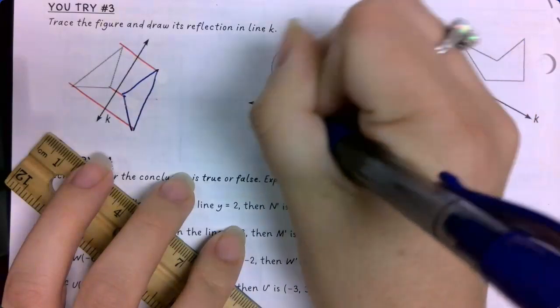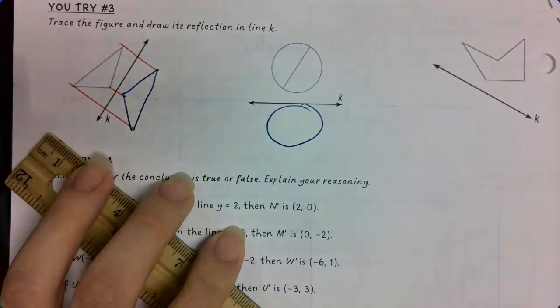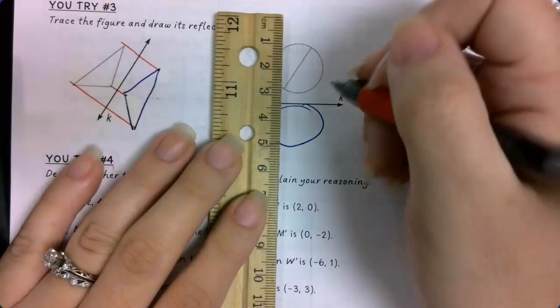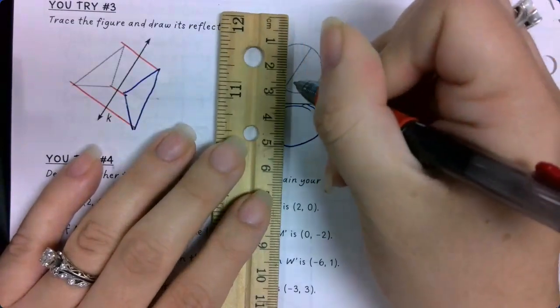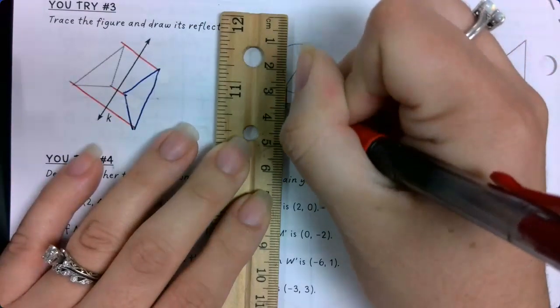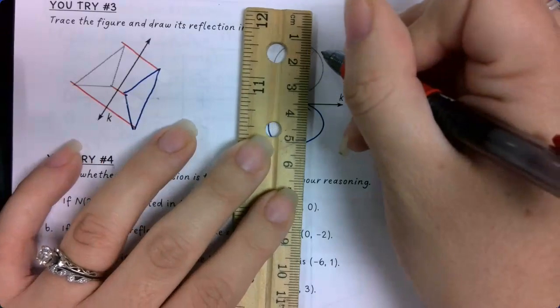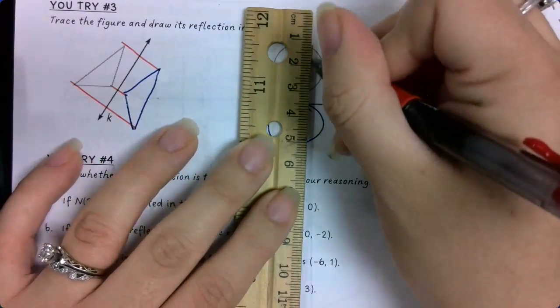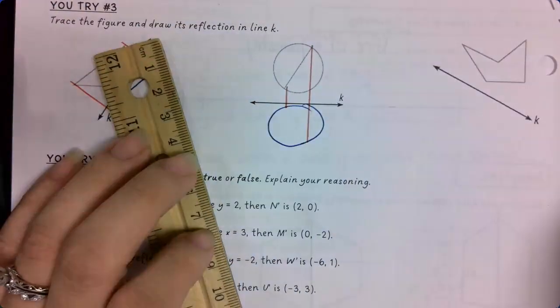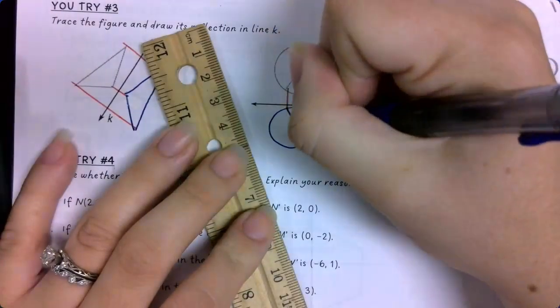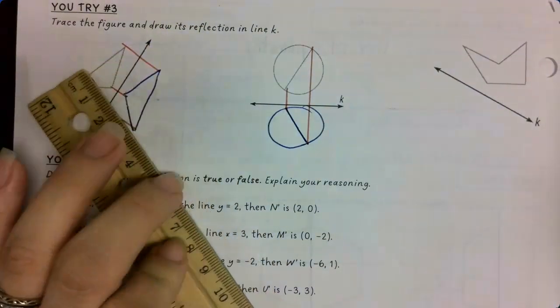For this middle one, I can draw my circle, and then I can draw my lines. I'm just going to use the ends of the line in this circle. And then I just connect those 2 lines to reflect the shape.